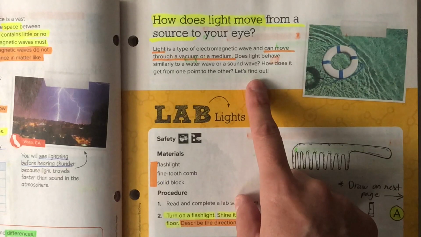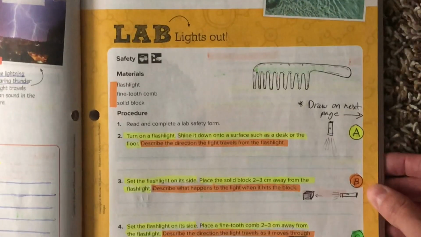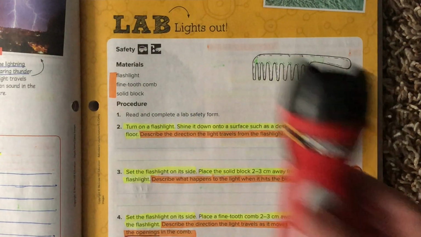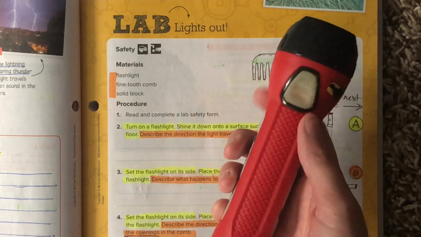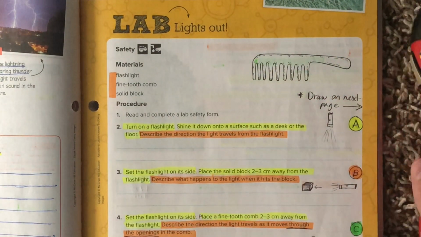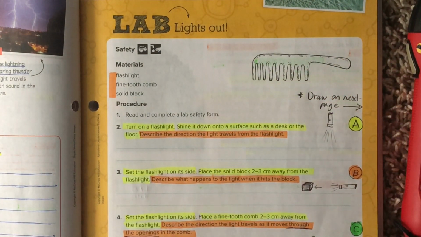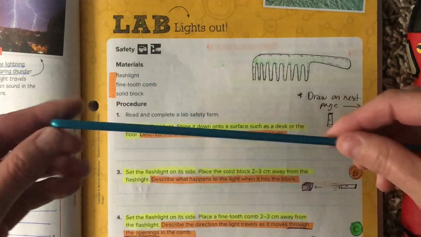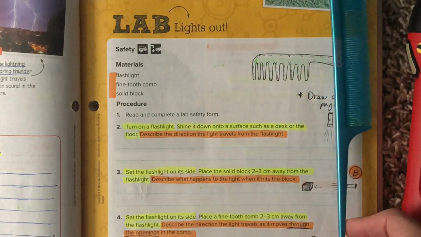Let's find out. All right, so for this lab, there's a couple things you're going to need. First thing you're going to need is a flashlight. So you might want to go and get a flashlight. Make sure it's working. And then the next thing you're going to need is a fine-tooth comb. It can be like this, or it can be one big one, whichever you like. So you need that as well.